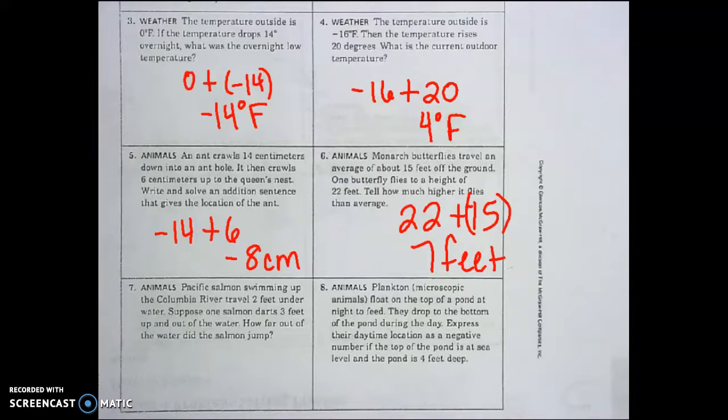Pacific salmon swimming up the Columbia River travel 2 feet underwater. Suppose one salmon darts 3 feet up and out of the water. How far out of the water did it jump? So they're 2 feet under, that's -2, plus it jumps 3 feet. Different signs, subtract. 3 minus 2 is 1. It jumped 1 foot above the water.